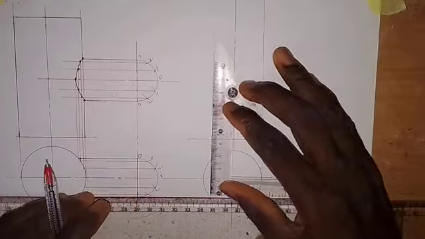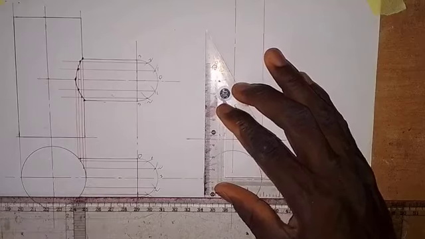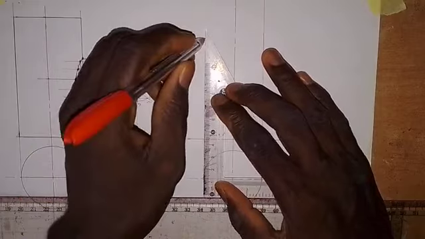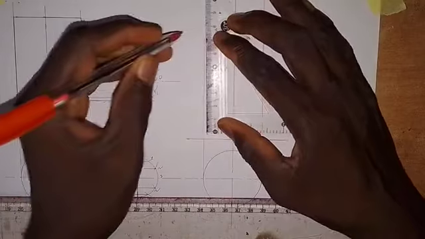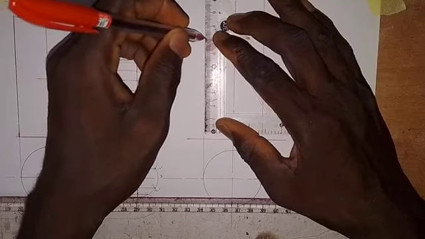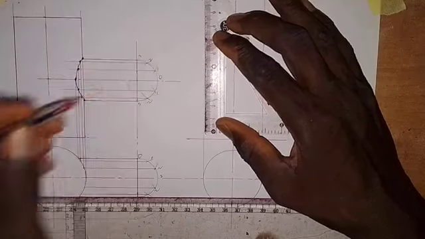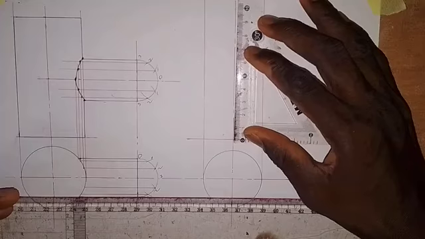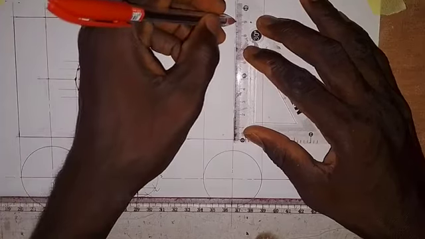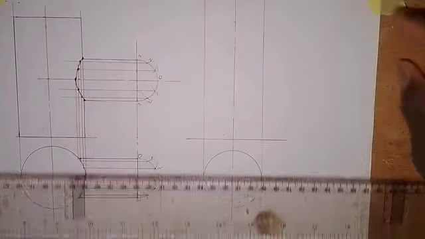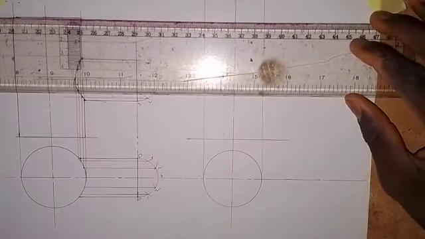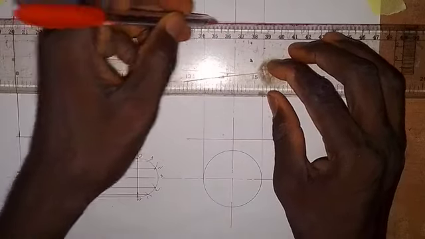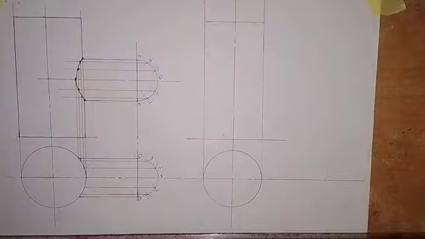Okay, so then coming to this side here, we are going to draw a vertical line from here, for us to draw the elevation of the vertical cylinder. So it goes up here like this. The height of the vertical cylinder is 90 millimeters, so we take a measurement of 90 millimeters and draw a horizontal line through this point like this. Okay, so we have the vertical cylinder in place.